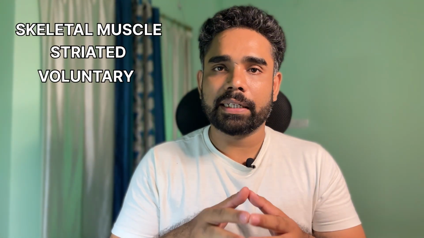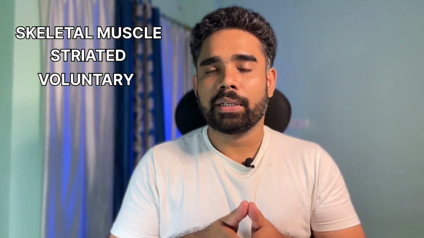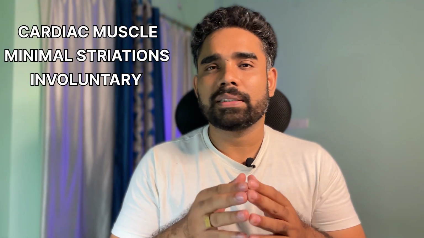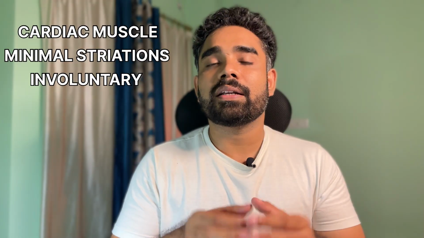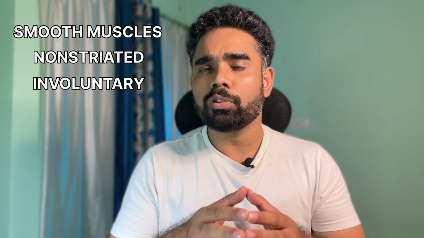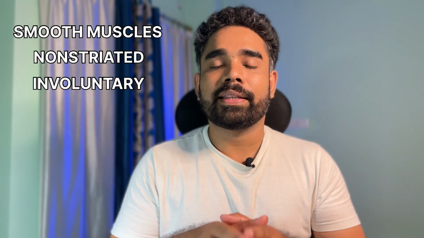Firstly, they are skeletal muscles. Skeletal muscles are striated and voluntary. Then comes the cardiac muscle. These are also striated, but these are involuntary. And third is the smooth muscle. Smooth muscle are non-striated and they are involuntary.